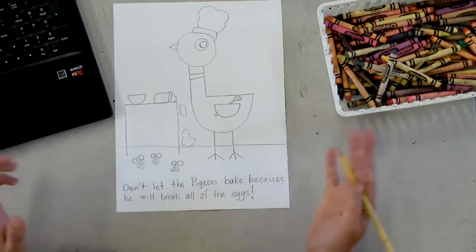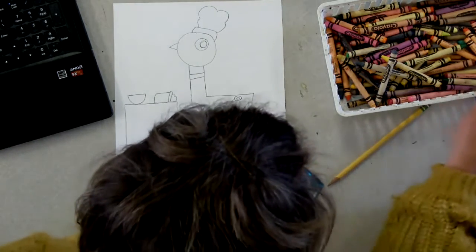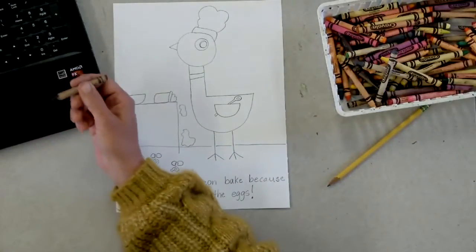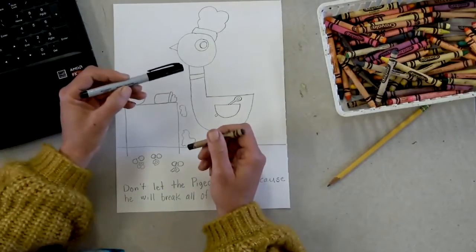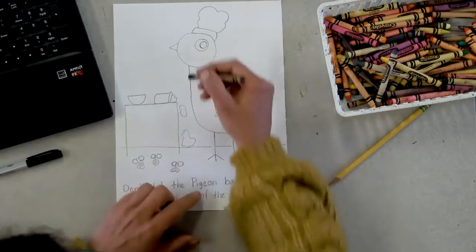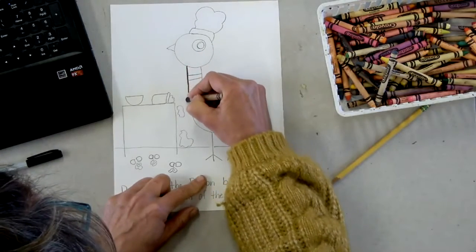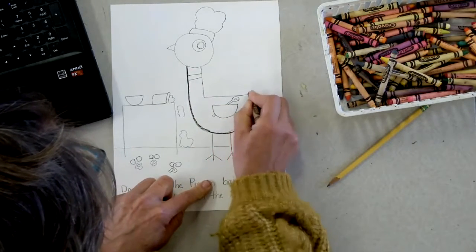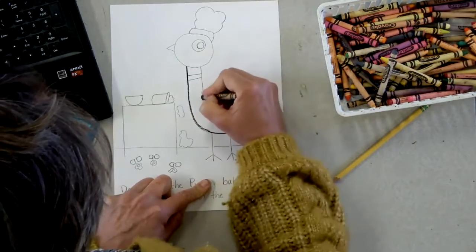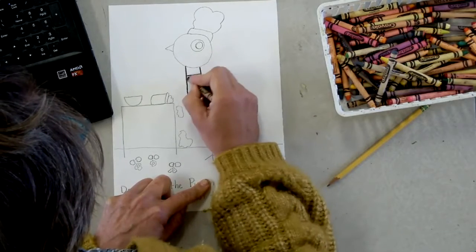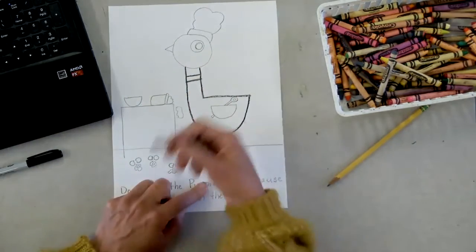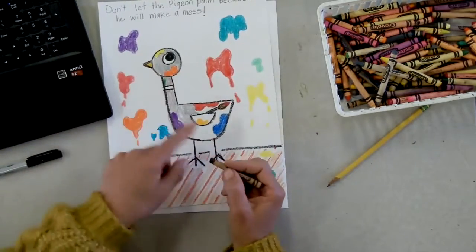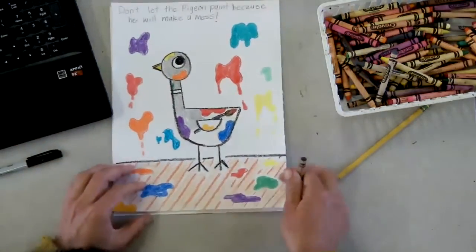All right, now I'm ready to color. But the first thing I'm going to do is take either my black crayon or my Sharpie or my black Crayola marker, and I'm going to outline just so I can get things to stand out. I'm just going to nice and outline everything just like that, all right? And I'm going to keep going and going and going. And you can see how nicely it stands out when I outline it, all right?